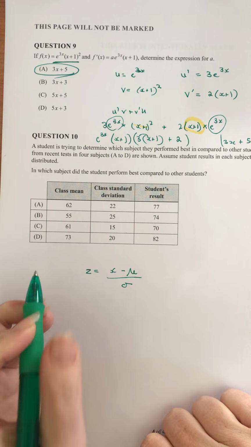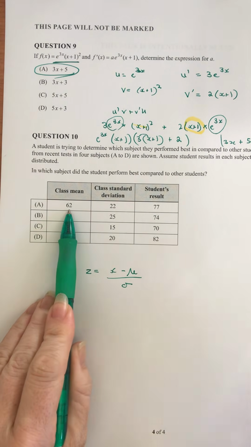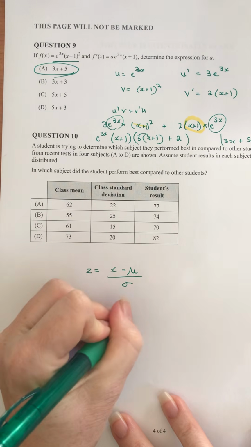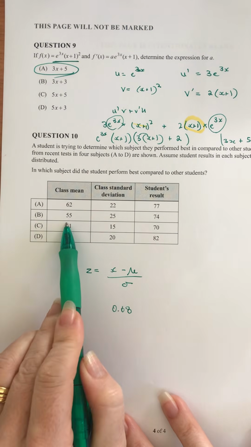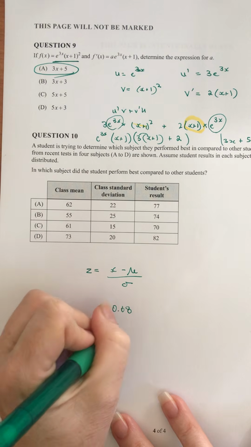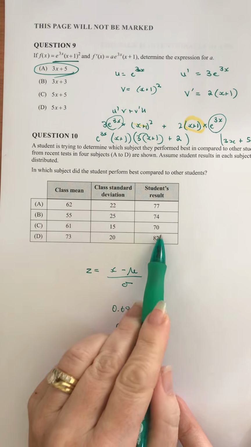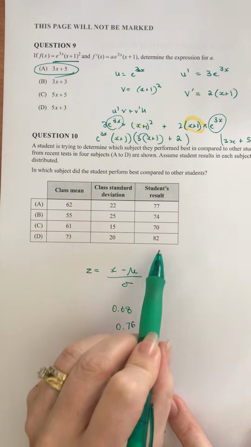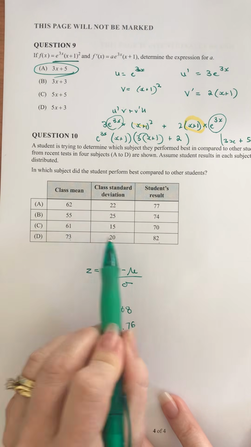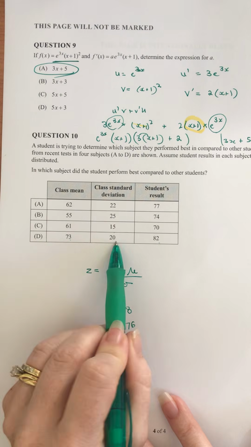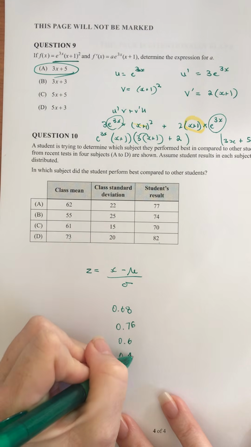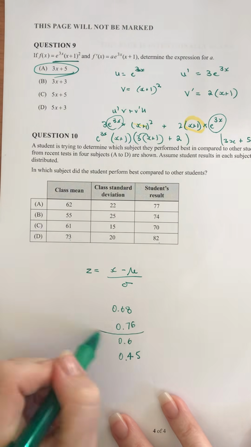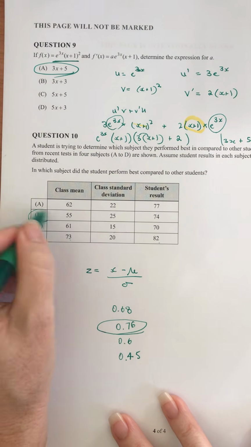So then we just go through and work out those z-scores. We're going to go 77 take 62 divided by 22, which gives us 0.68. We'll do 74 take 55 divided by 25, which gives us 0.76. 70 take 61 divided by 15 gives us 0.6, and 82 take away 73 divided by 20 gives us 0.45. So looking at those numbers, the highest number is that second one, which is B.